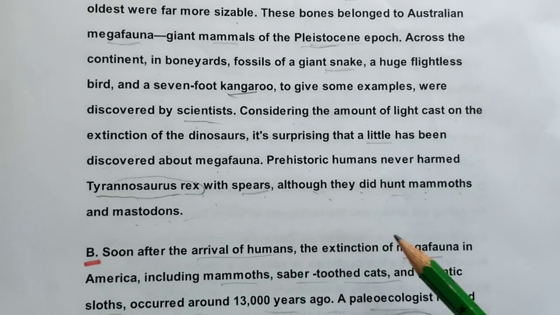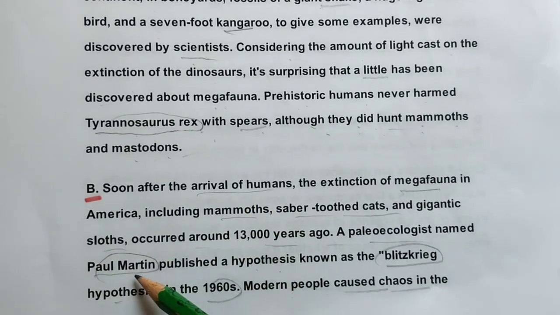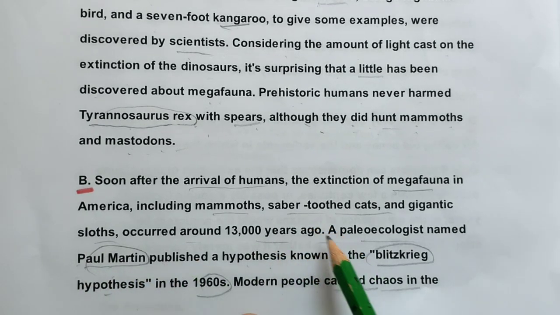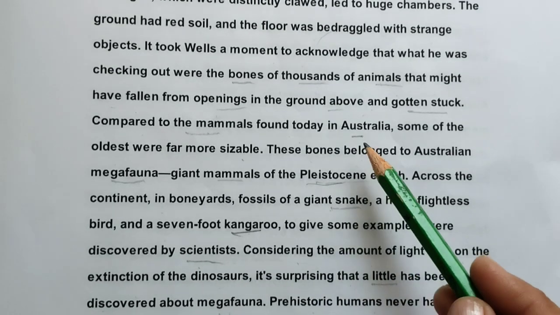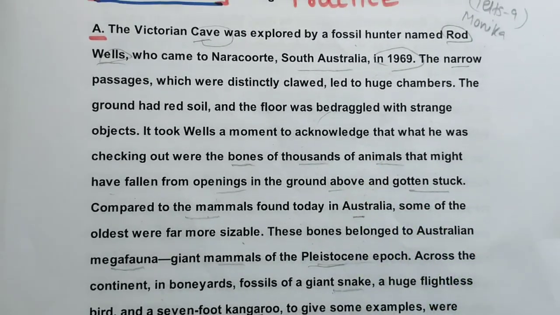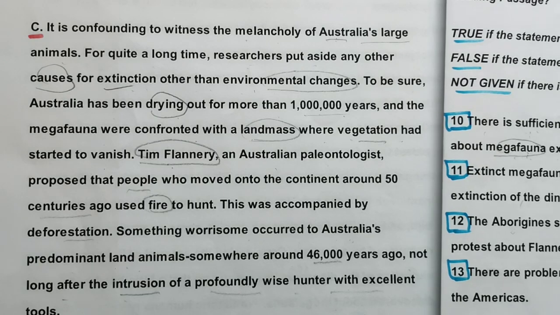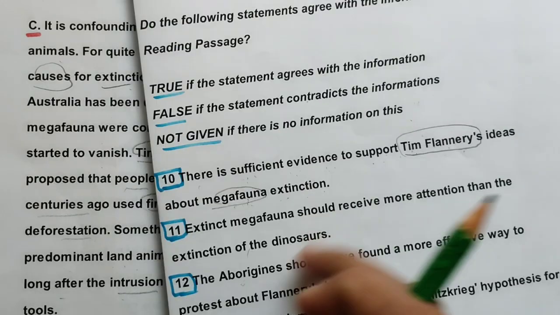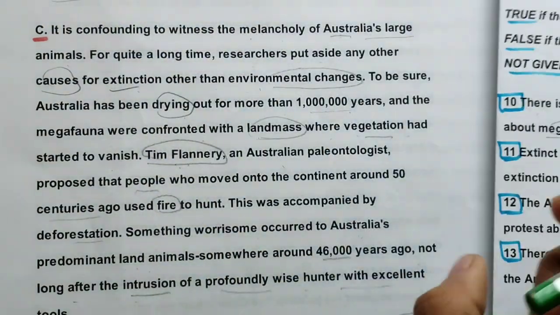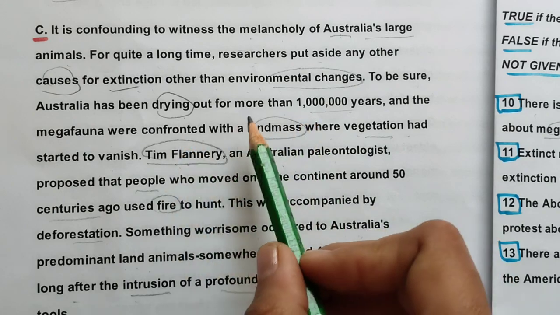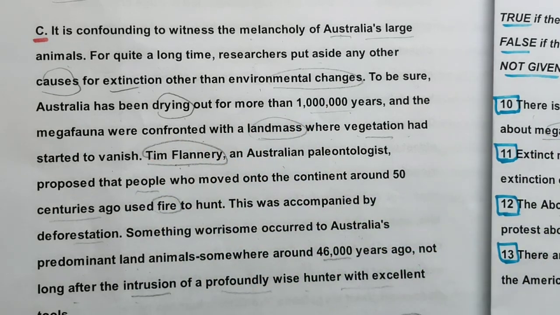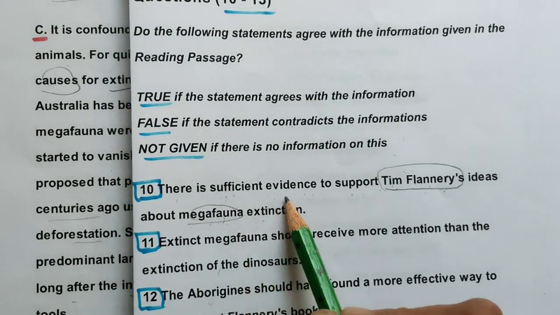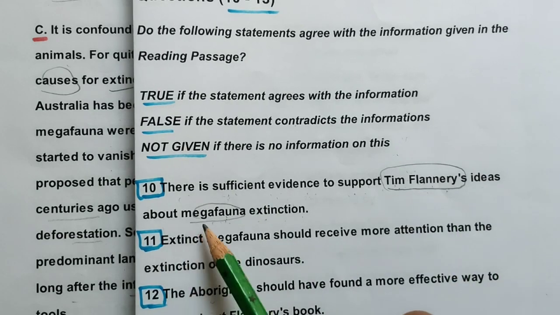So I am looking for that person's name. Here you can see this person's name. A person's name is easy to find because capital letters are always used. In these 2 paragraphs, the name Tim is not there. Now in this paragraph you can see Tim Flannery. So we were looking for this person's name only. Now let's find out what they are asking, because we have already read it. We were looking for: there is sufficient evidence to support Tim Flannery's ideas about megafauna extinction.